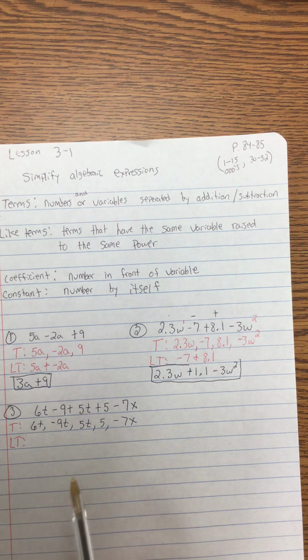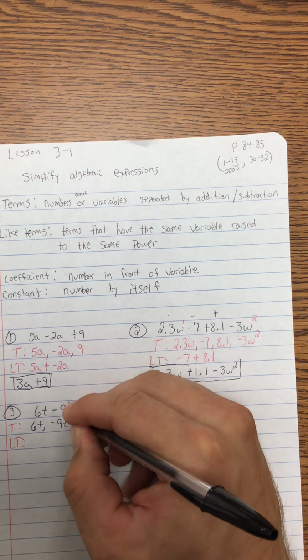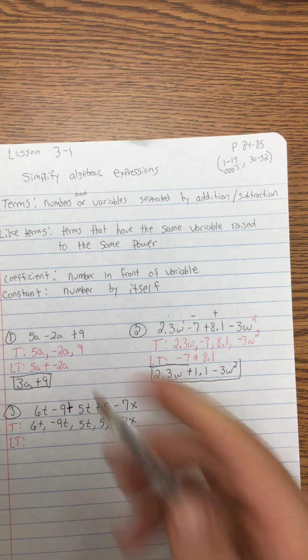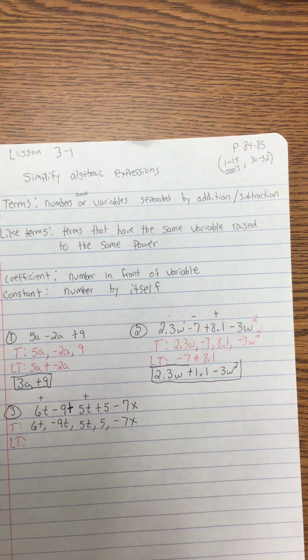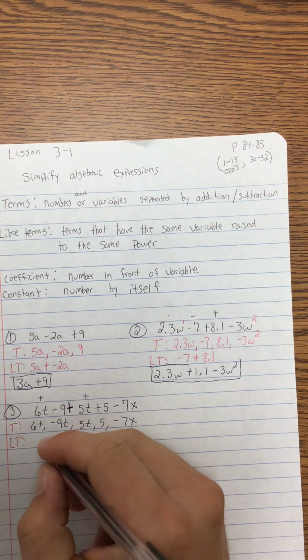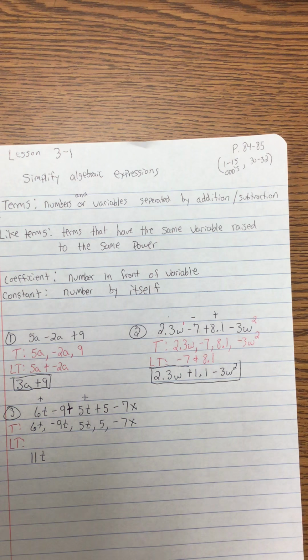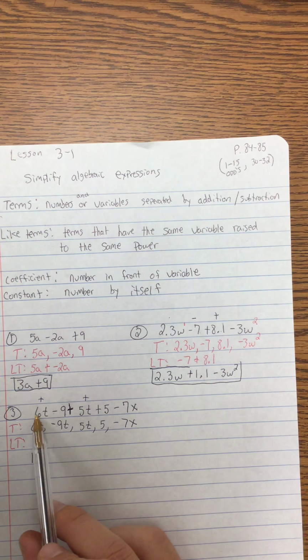Now, my like terms, let's see if I have anything to combine this positive 6t with. That's a plus sign, so it's not 9t. So I have a 6t and a positive 5t. They both have the same variable raised to the same power, so we can combine those. So if I had 6 t's and I'm adding 5 more t's to that, I now get 11t. I actually skipped the like terms. We're simplifying first right now, so I'm going to go back to just identifying like terms later. I forgot about that. All right, so I took care of my 6t and my 5t.